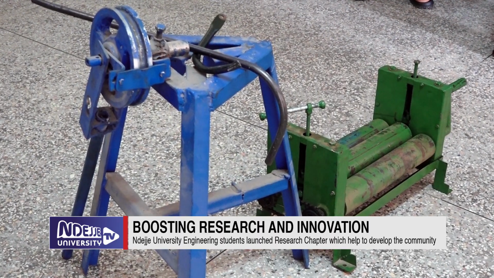Yes, because we at Ndejje University see our engineering program as one of our niche programs. We are very excited and also very strategically focused on ensuring that the program grows in terms of research and innovation.